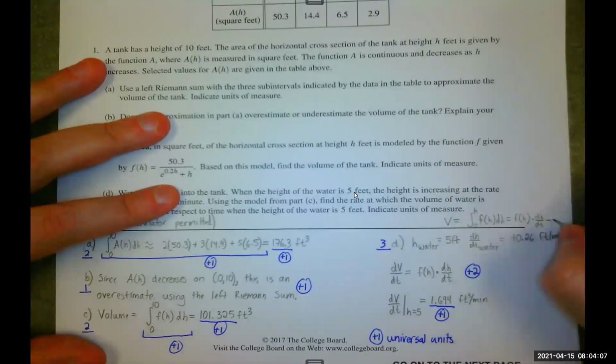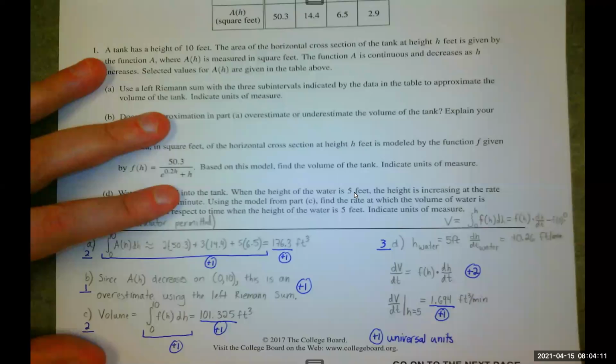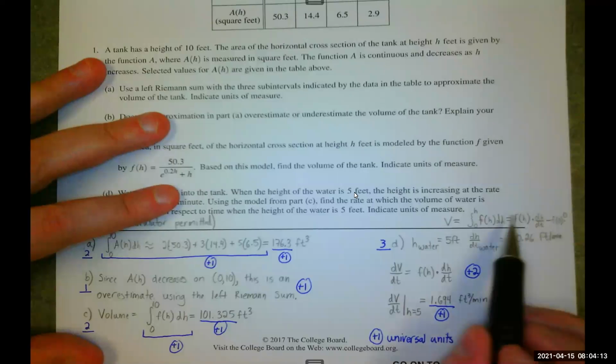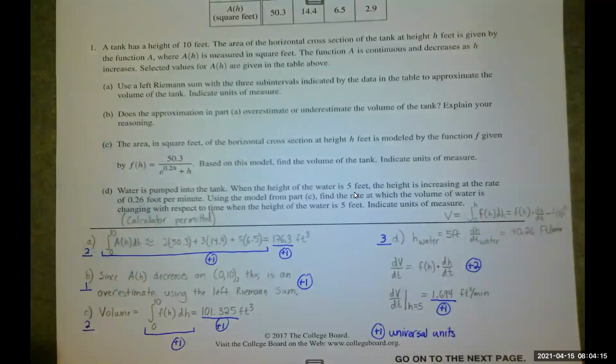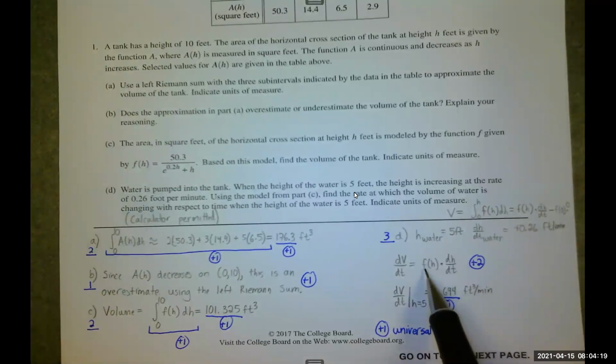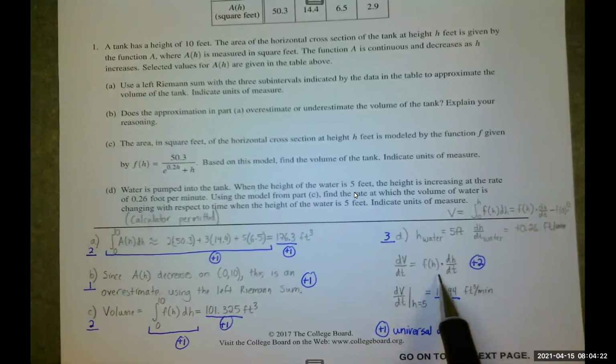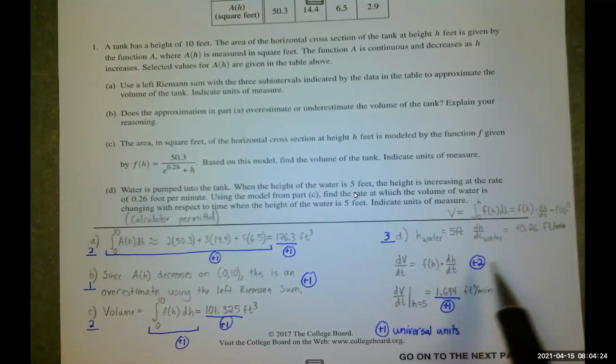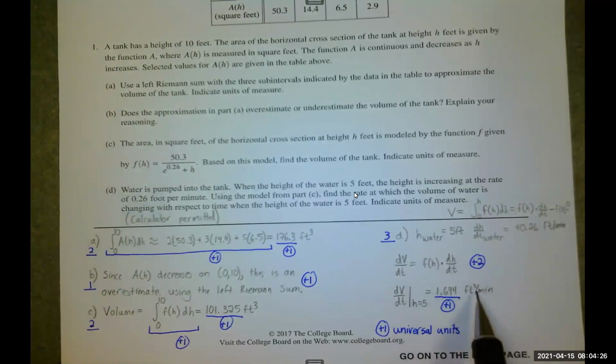And then I have f of 0, and I multiply by the derivative of 0, which is 0. So this is another way you could think about this, as the fundamental theorem of calculus derivative. Anyway, I need the value of f at 5 times dh/dt at 5, which I already knew, and that's in cubic feet per minute. Scoring guidelines.